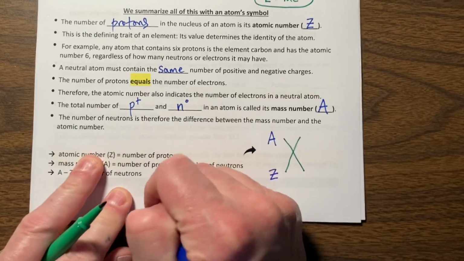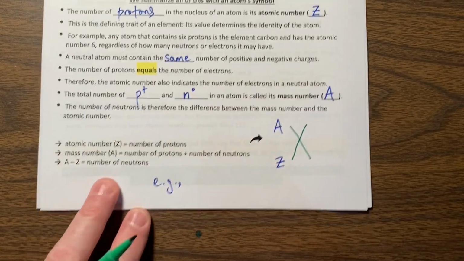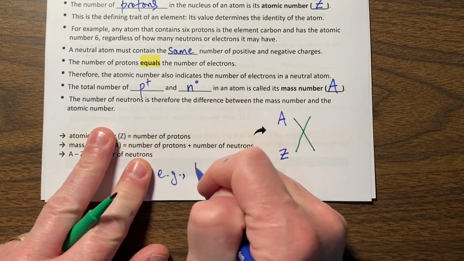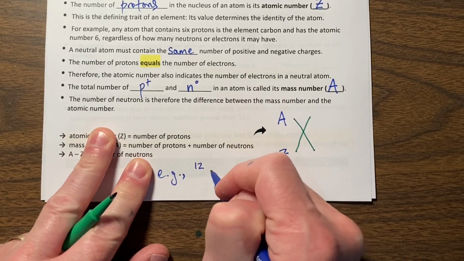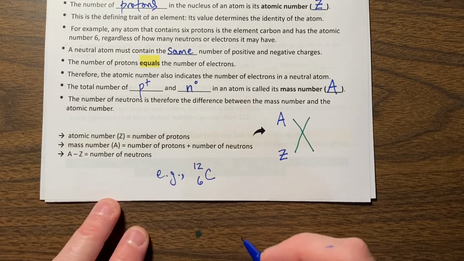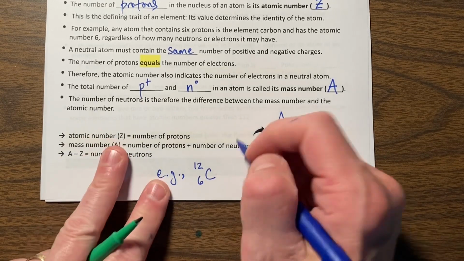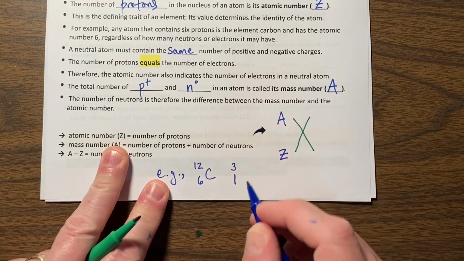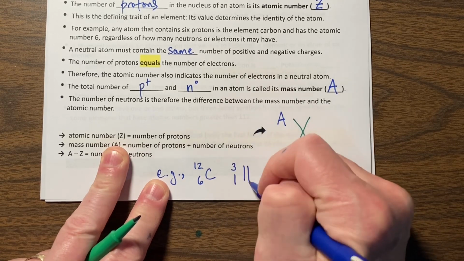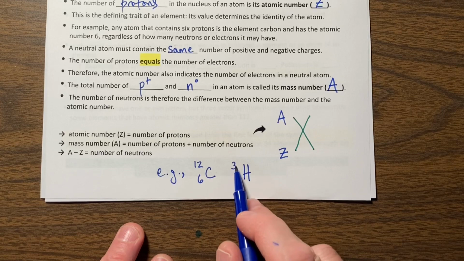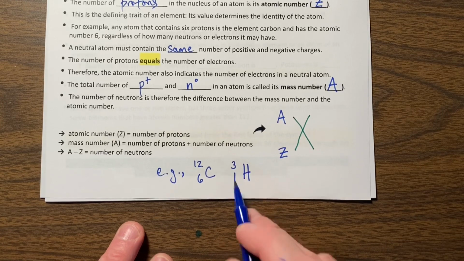For example, you'll see in your textbook and other sources things like 12 capital C subscript 6. That's the isotope of carbon with a mass of 12. There's an isotope of hydrogen, has 1 proton, symbol capital H, but a mass number of 3. That means it has 2 neutrons.